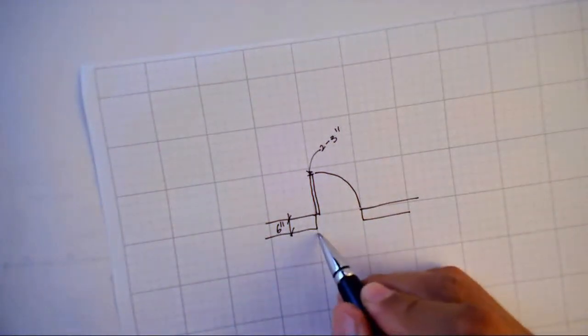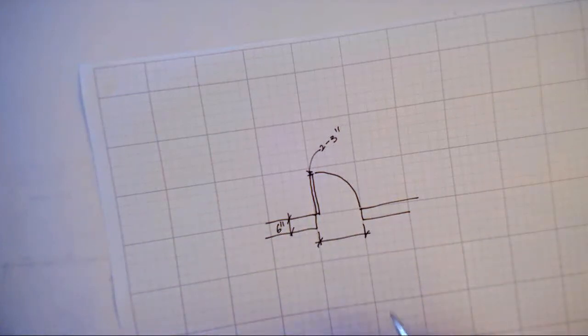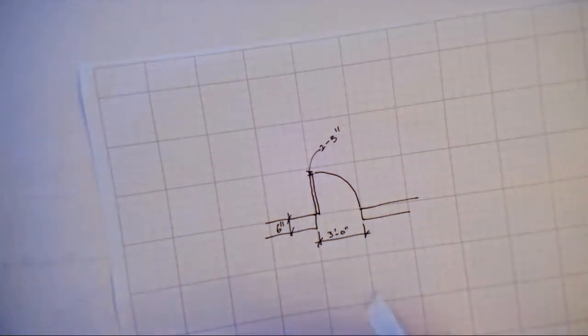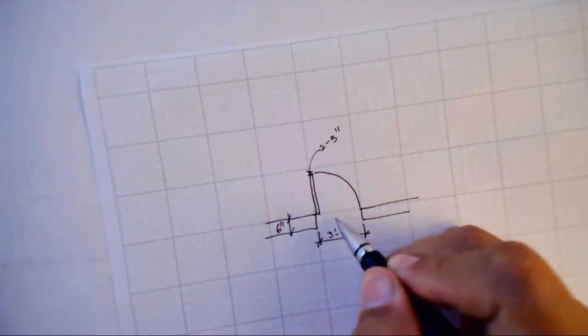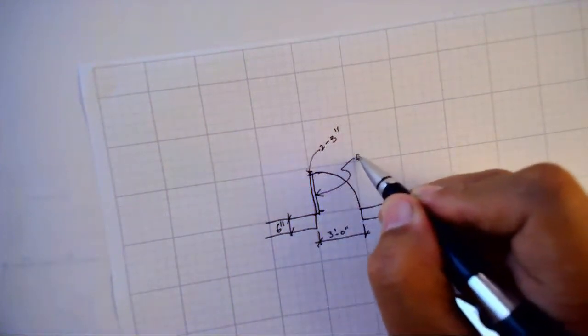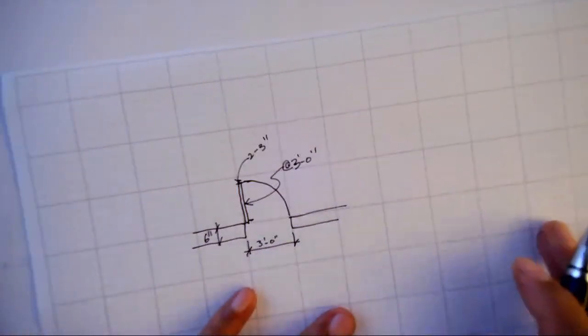What is important is that you draw your opening to the size of the door that you want. So if this is a 3-foot door, then you're going to draw your opening at 3 foot. And then you're also going to draw your door slab from here to here at 3 foot. So that will be your swing door.